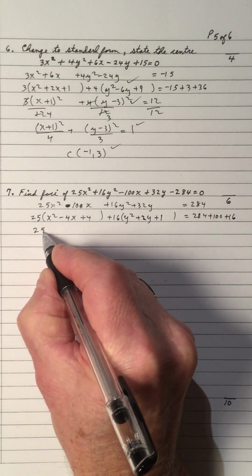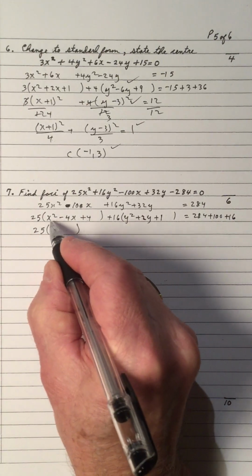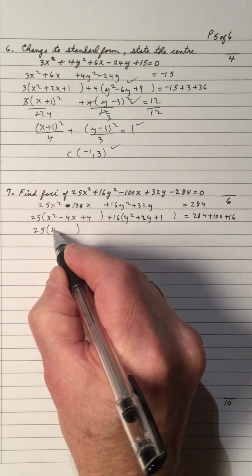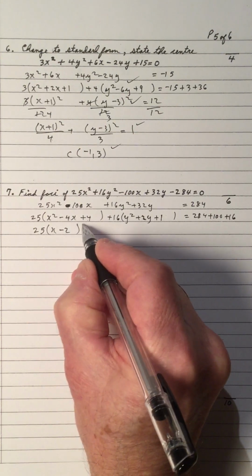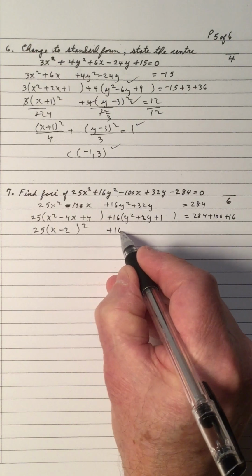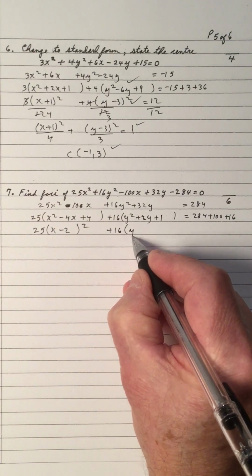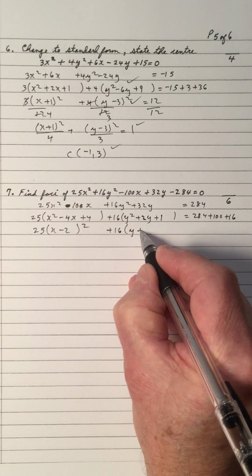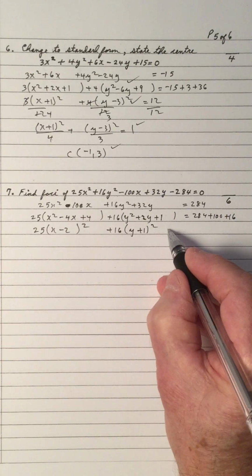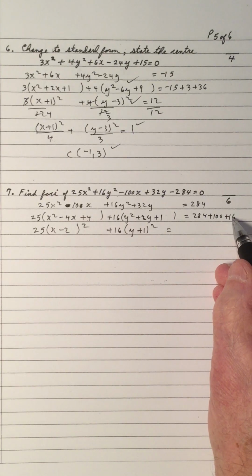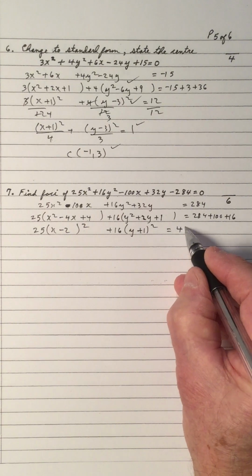And we factor the perfect square trinomial. X squared is an x. Half of negative 4 is negative 2, squared. 16, that's a y squared, so that's a y. Half of plus 2 is a plus 1, all squared. And if you add that up, you get 400.